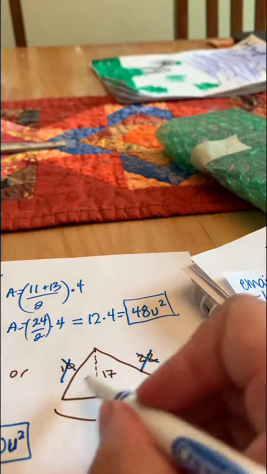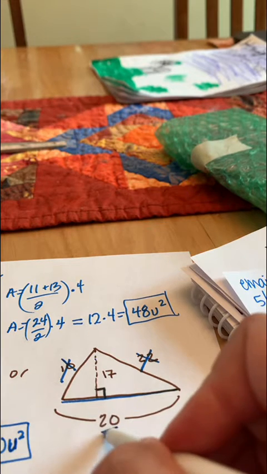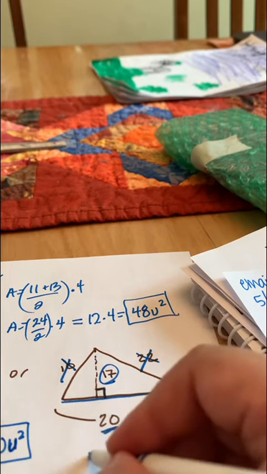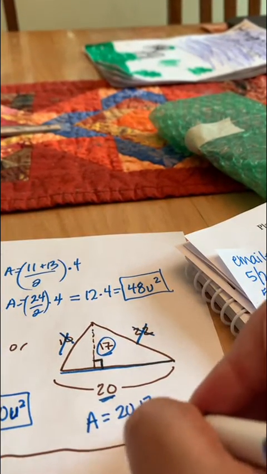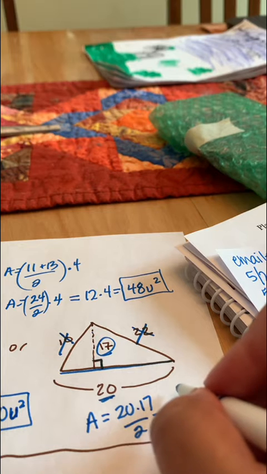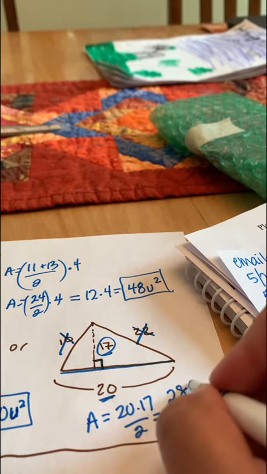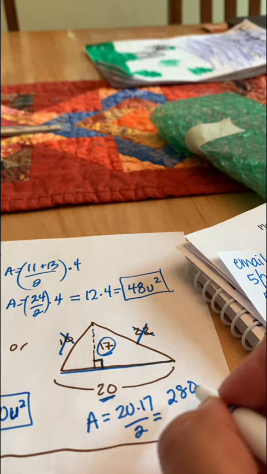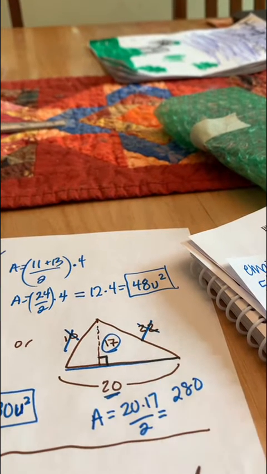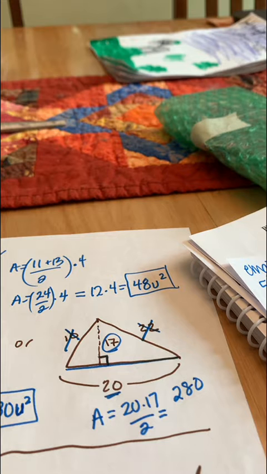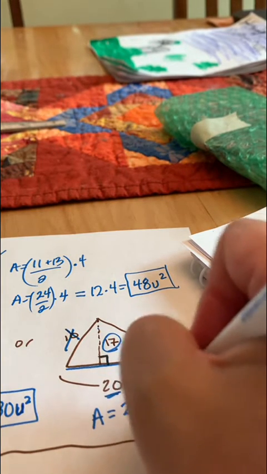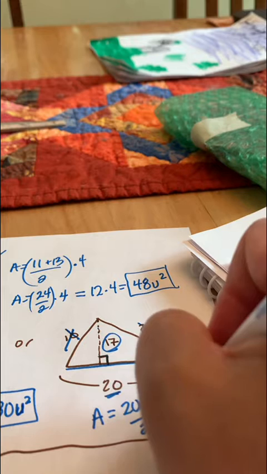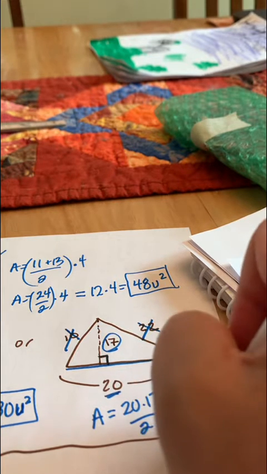Now I want this outside triangle, so all the way across is 20. The height is 17, so I do 20 times 17 over 2. Let's see, so that's 280. Let me double check. No, this thing is 240 maybe. 20 times 17. Oops, just kidding. 340. Divided by 2 is 170.